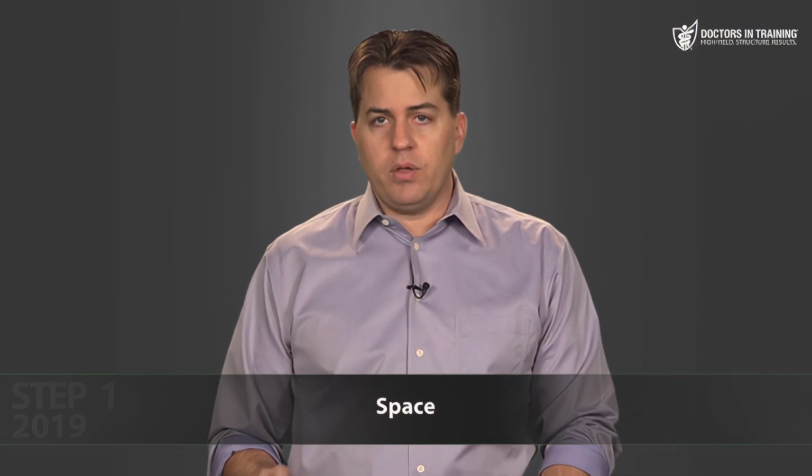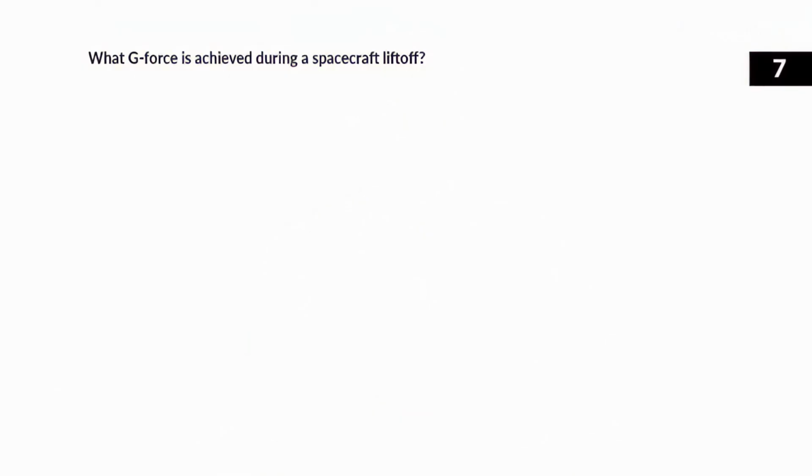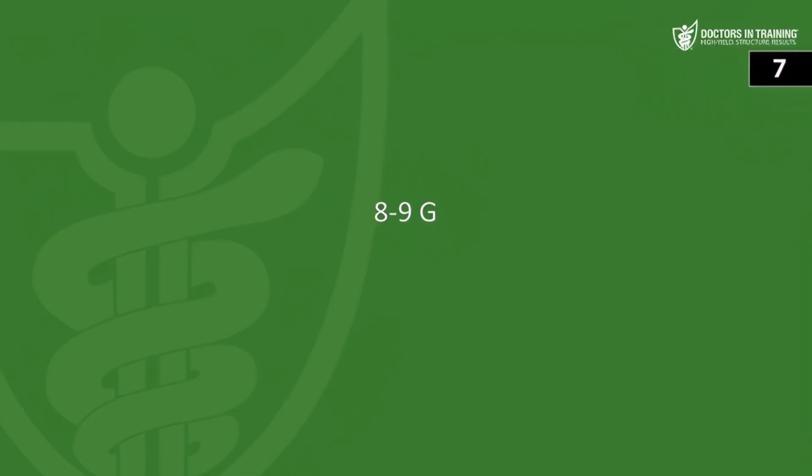Now let's talk about space medicine for just a second. There have been Step 1 questions in recent years that ask you to know a little something about the G-forces experienced by astronauts. The next question in your study guide says, what G-force is achieved during a spacecraft liftoff? Here, G-forces reach 8 and 9 Gs. For this reason, astronauts have to be in a semi-reclining position on takeoff, transverse to the axis of acceleration. If they were upright and experiencing that number of Gs, they would for sure black out as the blood goes to the legs. So that's why astronauts are in that semi-reclining position when they take off. Also, fighter pilots are able to pull 8 and 9 Gs in hard turns because of their G suits.